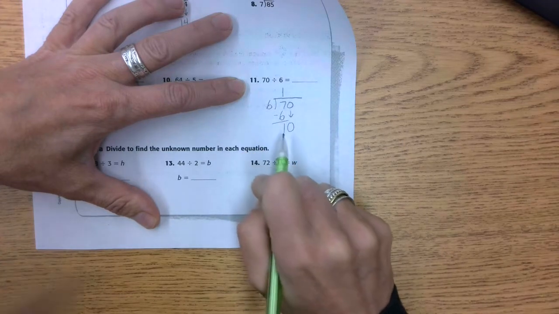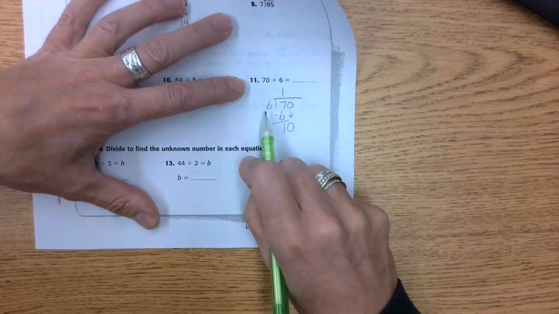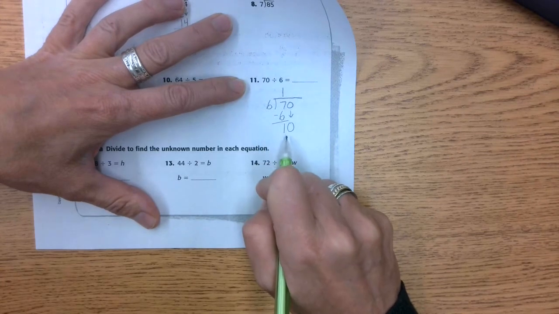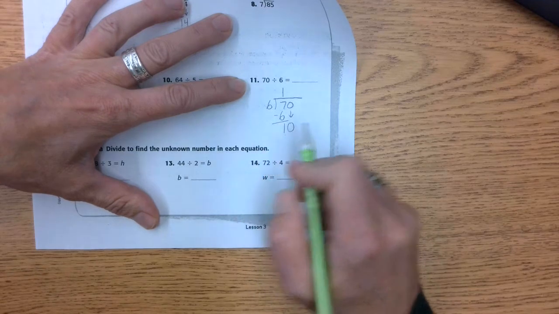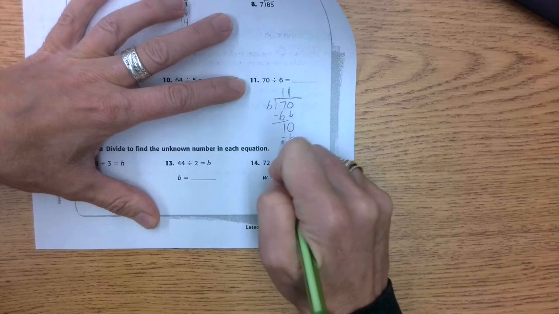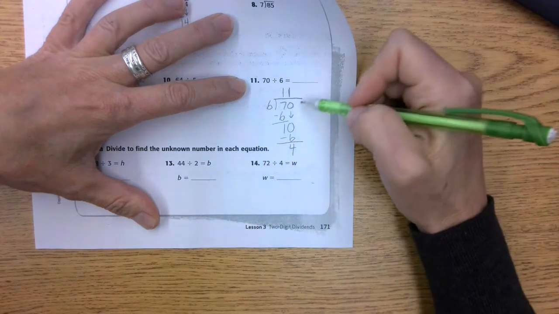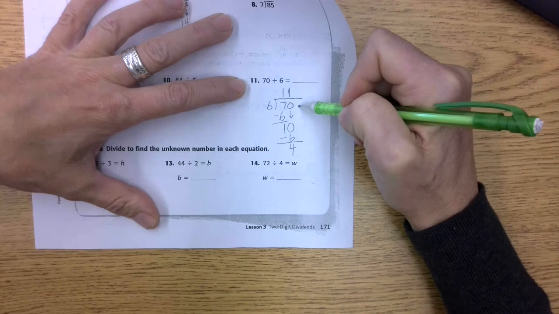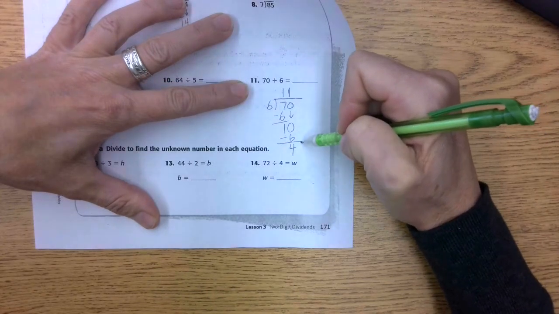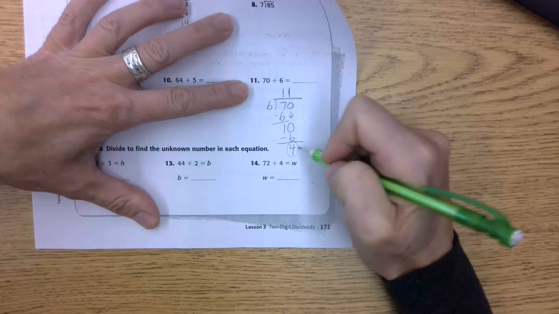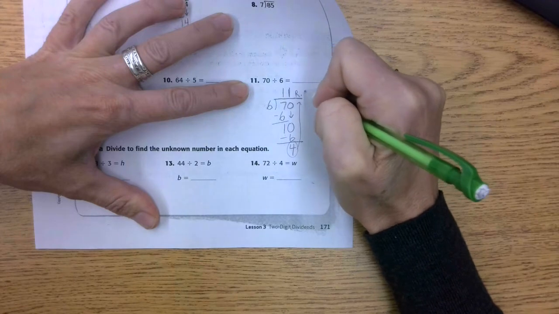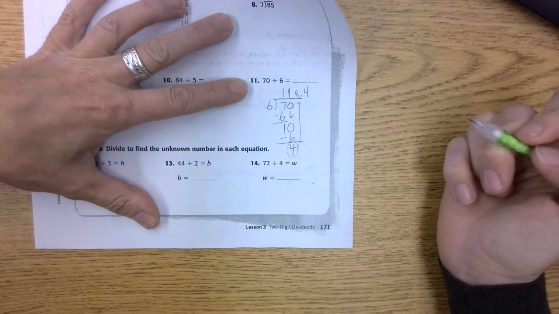So 6 into 10. Again, I know that 1 times 6 is 6. That might not be enough. Let's try 2 times 6. Well, that's 12, so that's too much. So we'll go ahead and use 1 again. So 1 times 6 is 6. Go ahead and subtract it out. And because I have no numbers left over here, I'm done. I can't bring down any other numbers. So this is now my remainder. So this goes right up here, and it would be 11 remainder of 4.